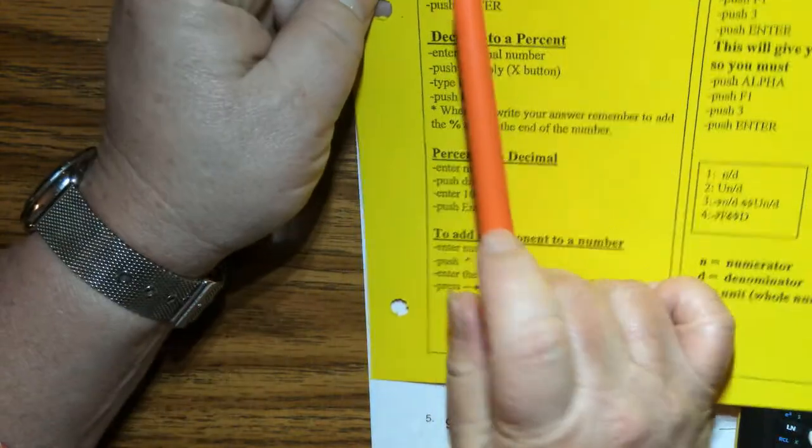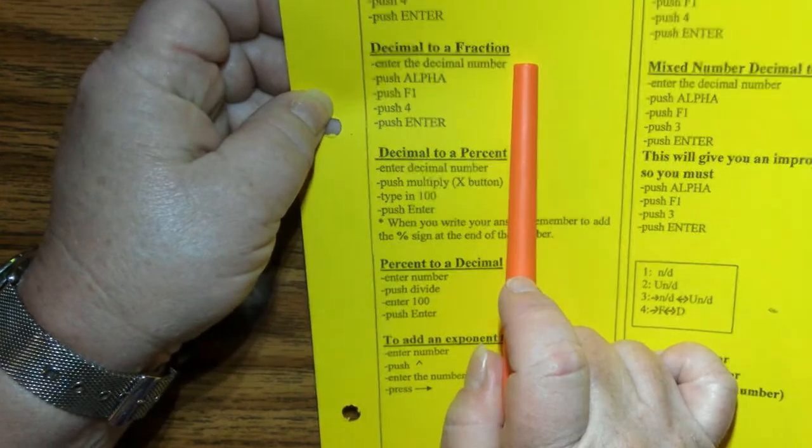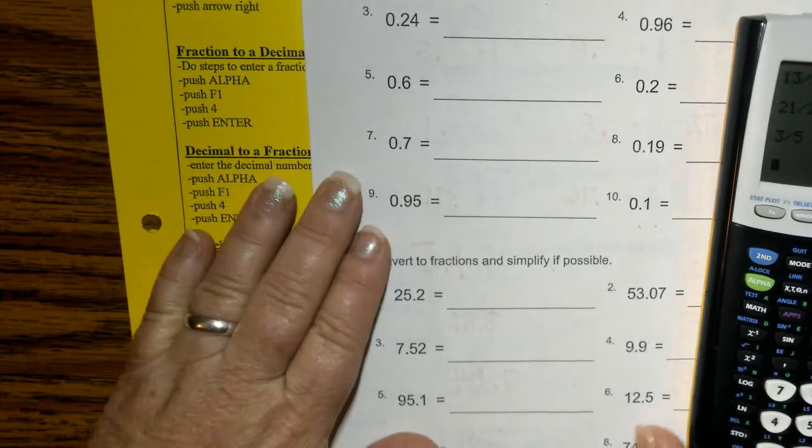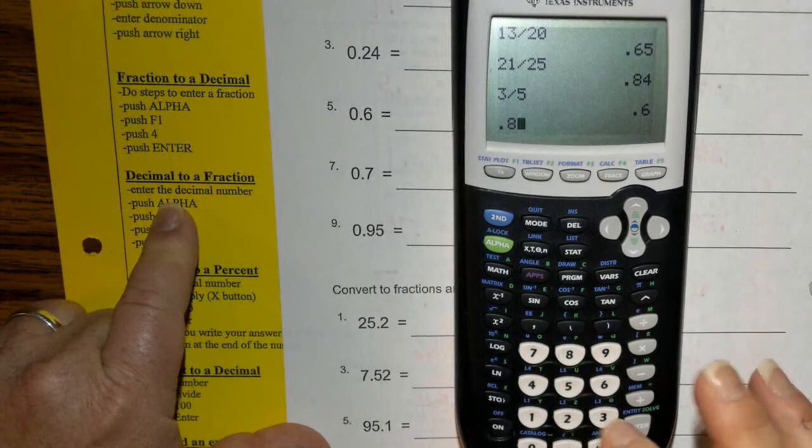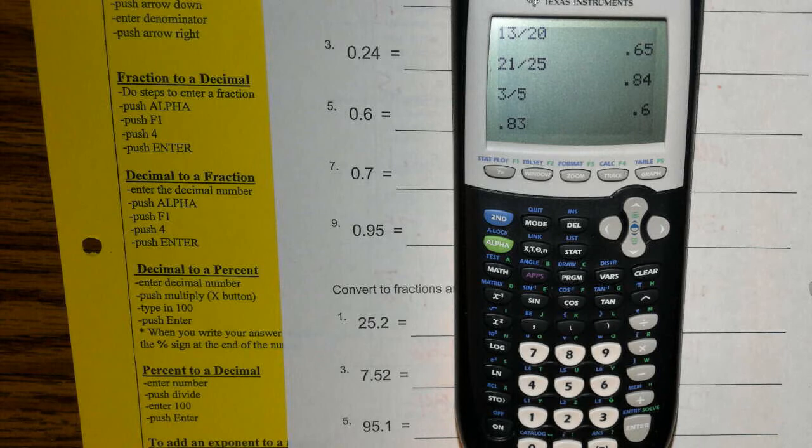So now I have a decimal, and that is right here. It says decimal to a fraction. Okay? So I've got 0.83, I'm going to follow these steps. Enter the decimal number, 0.83. Now, you guys know that if there is only a 0 before your decimal point, you don't have to enter it, okay? If it makes you feel more comfortable to put 0.83, go right ahead. If it had 20.83, of course, I would definitely enter that 0 because I need to enter the 2. But if it is a 0, you don't have to enter it. You also don't have to write it for me, okay?